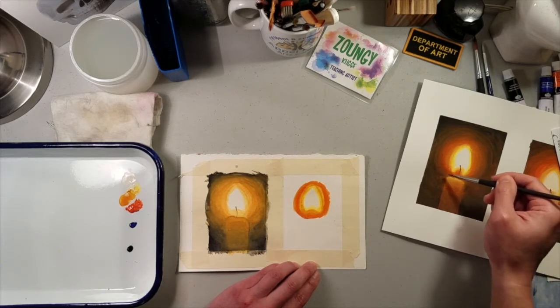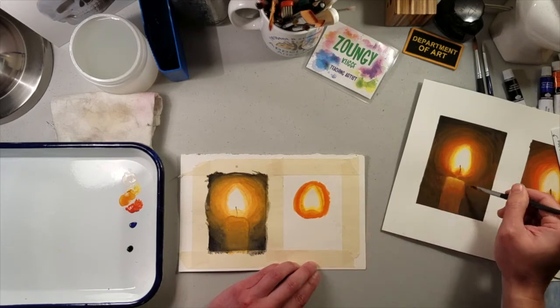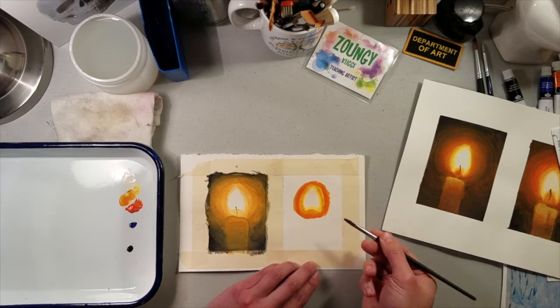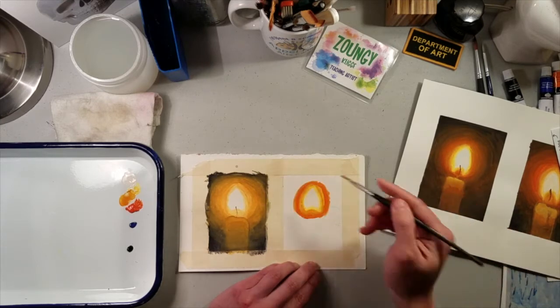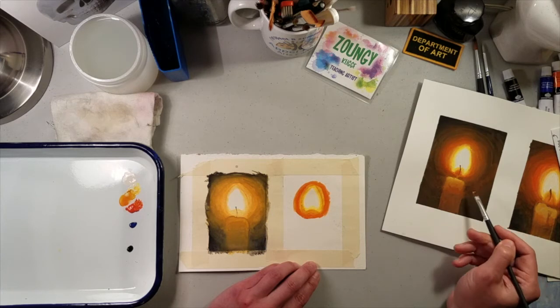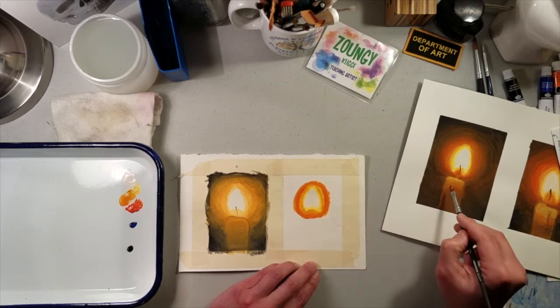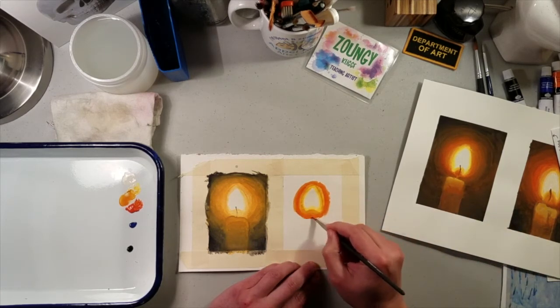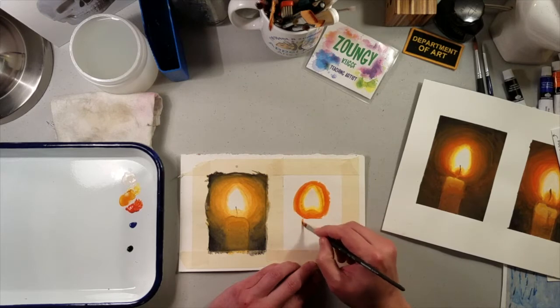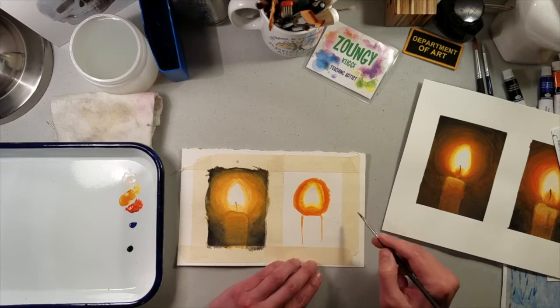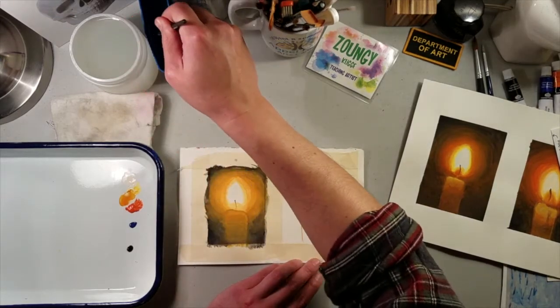I'm going to have to take into account the top of the candle. So I could paint opaquely because gouache is opaque. I could paint opaquely on top of this corona to start forming the candle, but I think what I'll do is I'll sort of sketch it in lightly and try to save that spot just to make it a little easier.